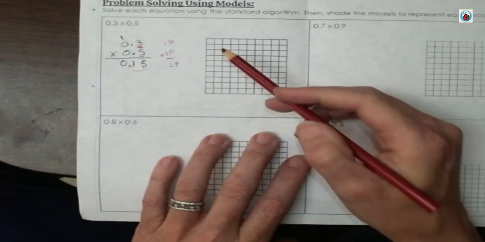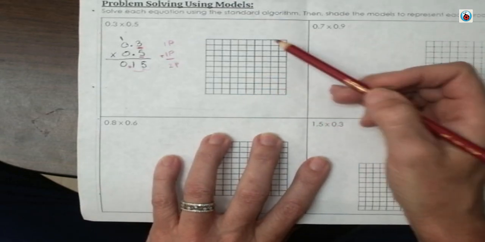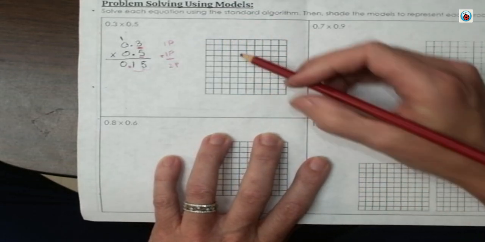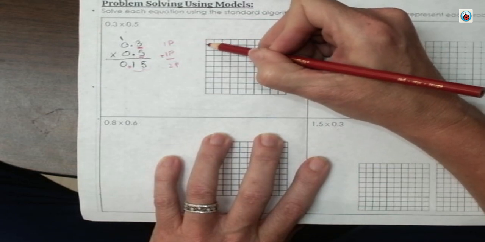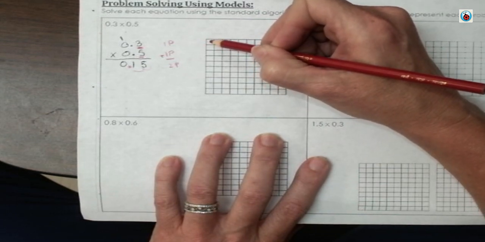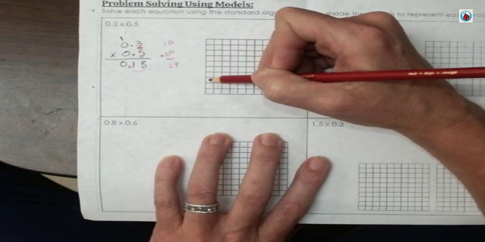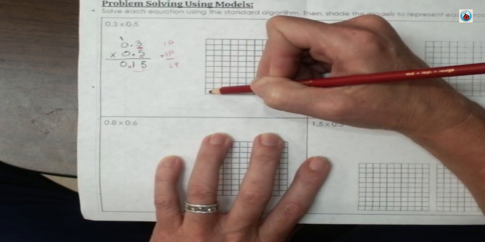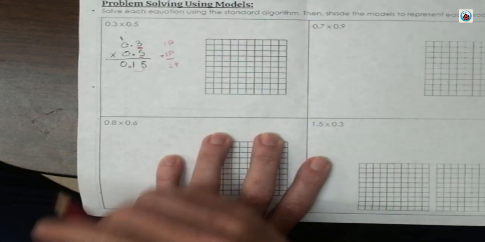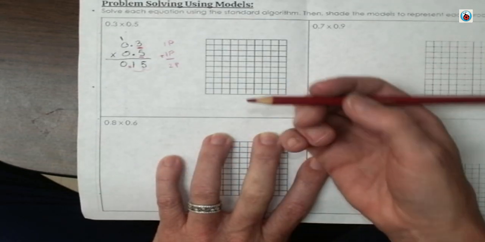All right, so let's investigate what that actually looks like using a hundredths grid. Okay, notice I said hundredths grid. That means each one of these cubes here represents one part out of 100. If we have 1, 2, 3, 4, 5, 6, 7, 8, 9, 10 parts out of 100, we actually have 1/10. So taking this first number here, I want you to start with whatever color.